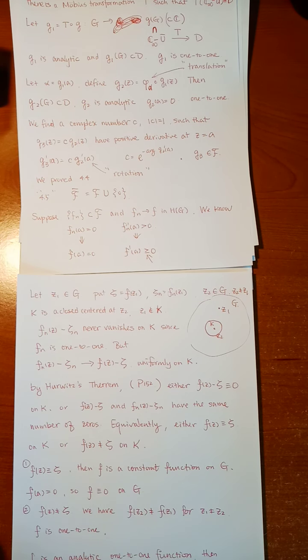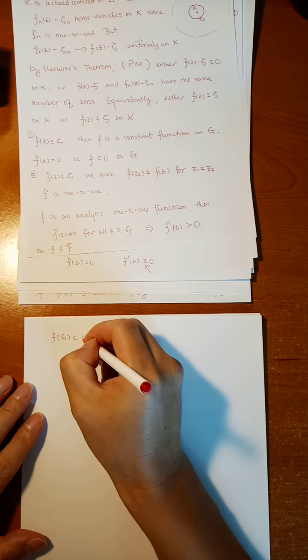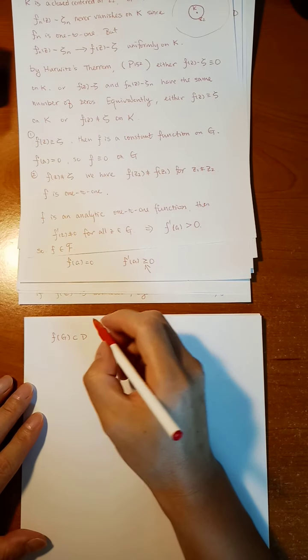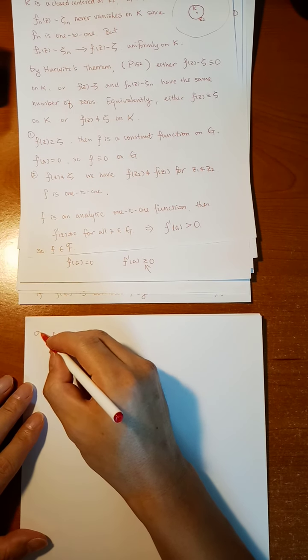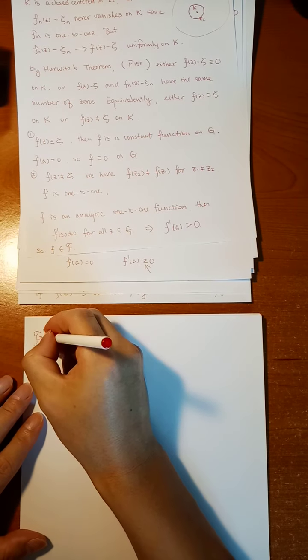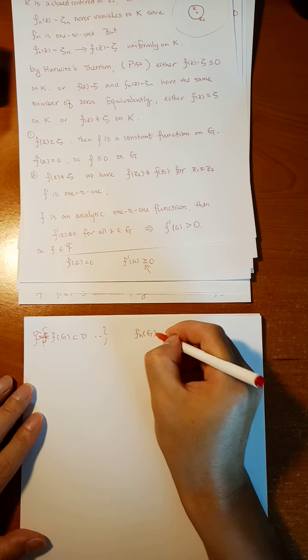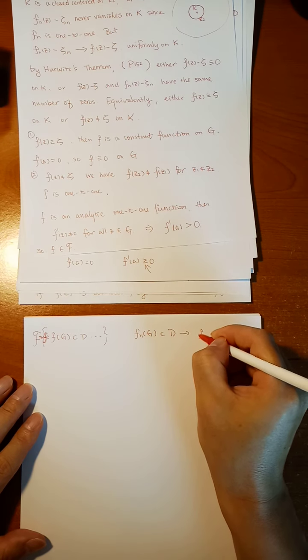There's one more thing here. The author didn't emphasize it, and maybe you think it is obvious, but let me point it out. F maps G into D. This is a family, and each f maps the region into D. What happens if we pass to the limit?